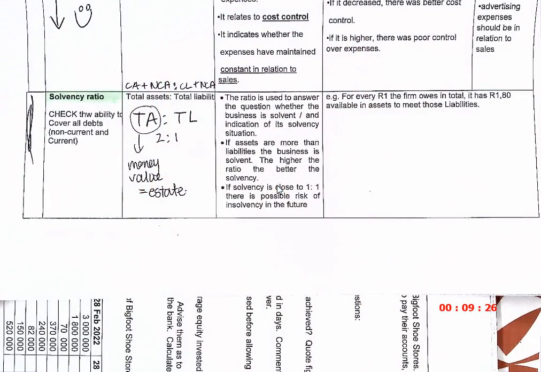Now, let me quickly explain this to you. You cannot say, if it's less than 1-to-1, say 0.6-to-1, that this business is insolvent. Because he's not insolvent. He might have problems paying his debts over time, but he's not insolvent. Please do not say that. So let's quickly think.